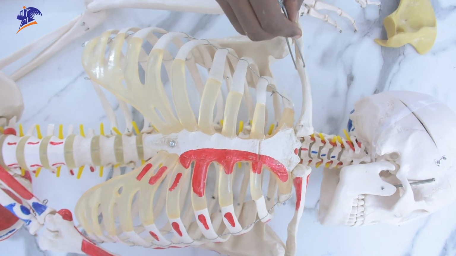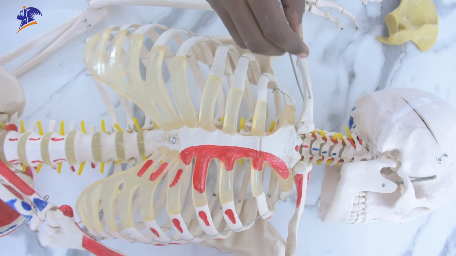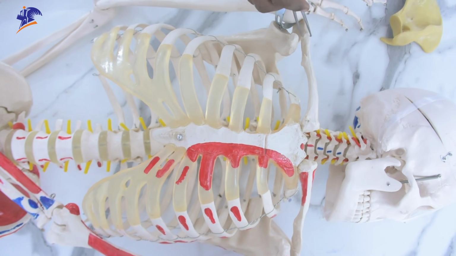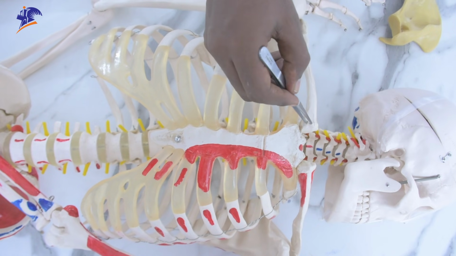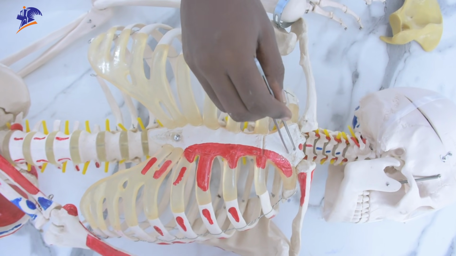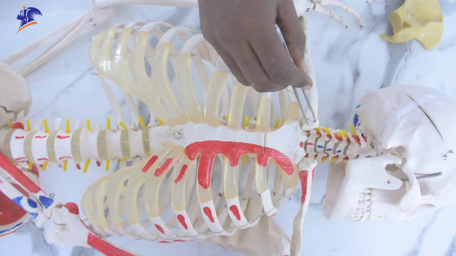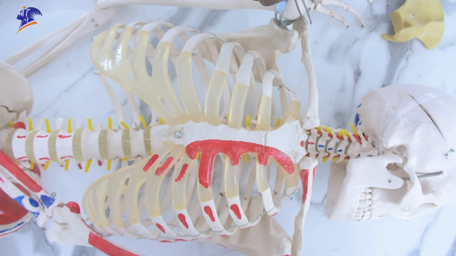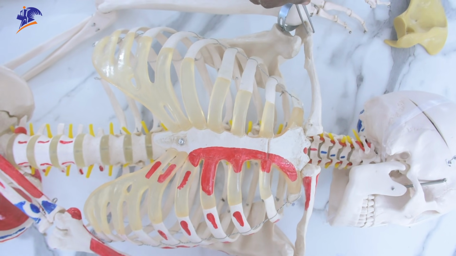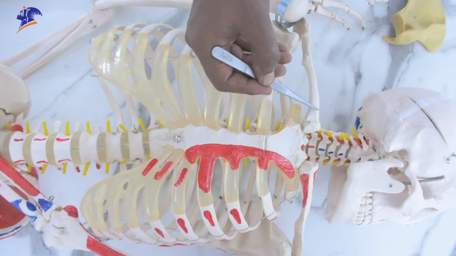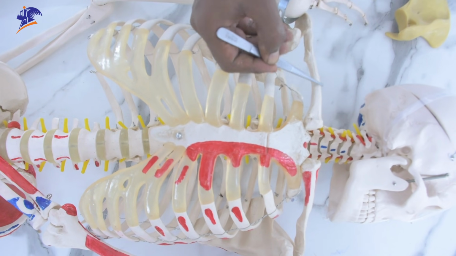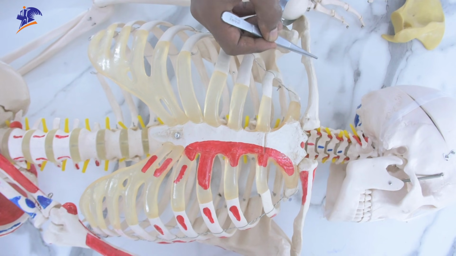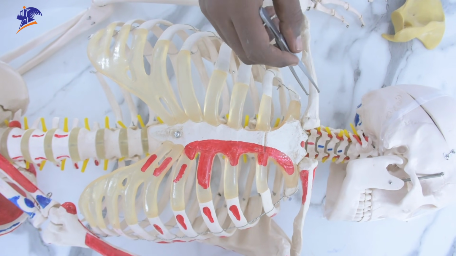This is the clavicle, one of the pectoral region bones. The clavicle has 2 ends, the medial end and the lateral end. The medial end of the clavicle articulates with the manubrium at the sternoclavicular joint, and the lateral end articulates with the acromion at the acromioclavicular joint. The anterior or medial 2/3 of the clavicle is convex anteriorly. The lateral 1/3 is convex posteriorly.